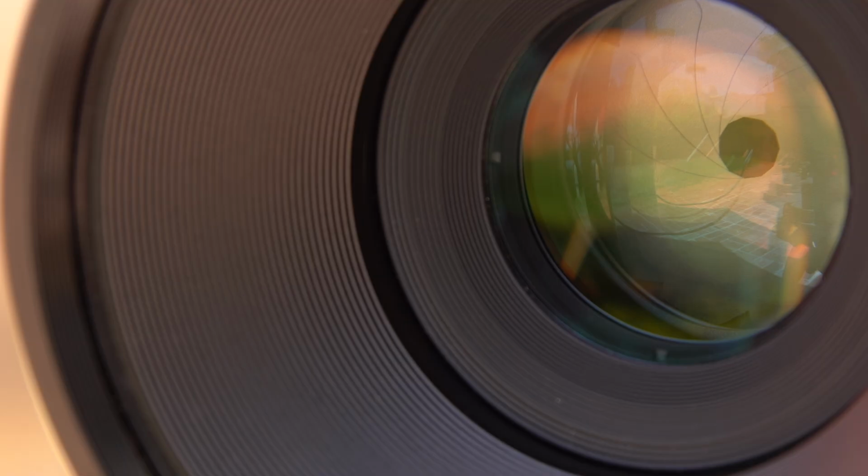I always talk about camera settings not being exposure tools, but creative tools. So I try not to use my camera settings for exposure. They're strictly to achieve the final look that I want on my picture. Let's start with aperture. We need to decide how shallow we want our depth of field. How blurry do we want this background to be?